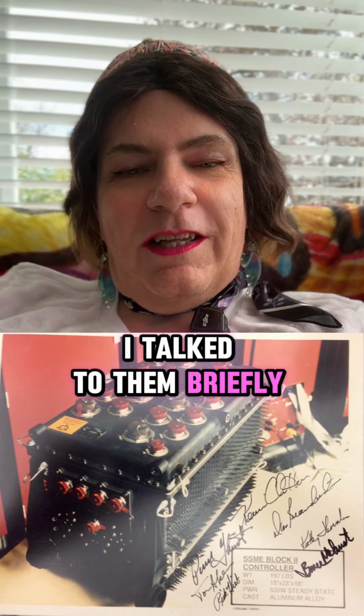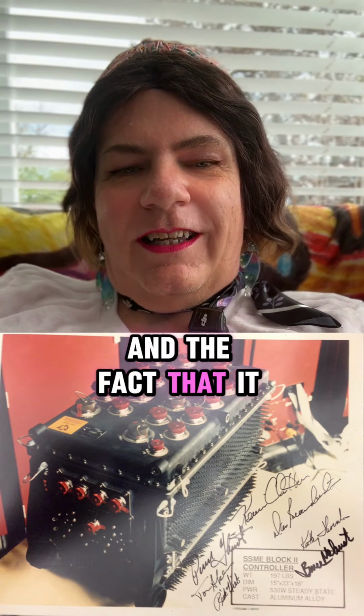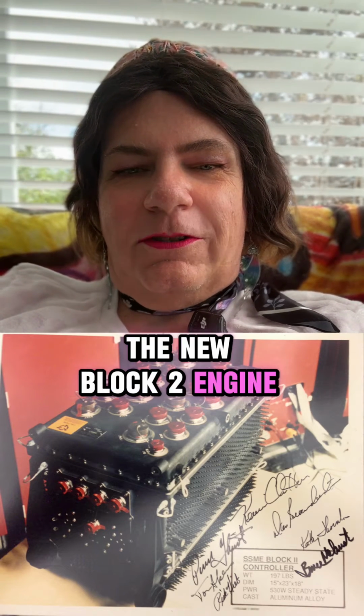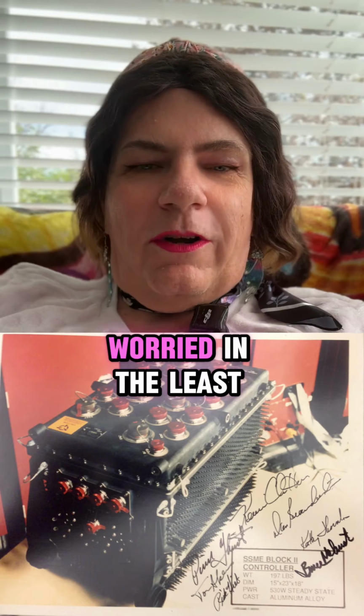I talked to them briefly about the upcoming flight and the fact that it was the first flight with the new Block 2 engine controllers, and they were not worried in the least.